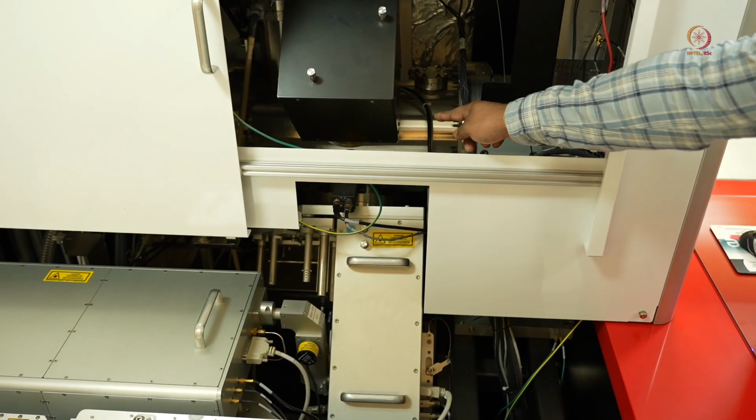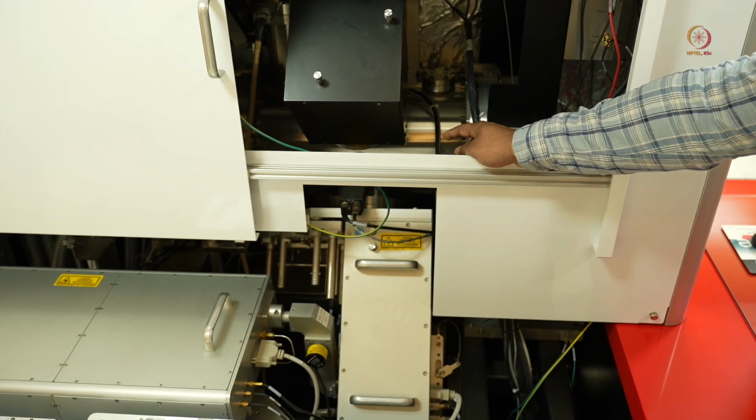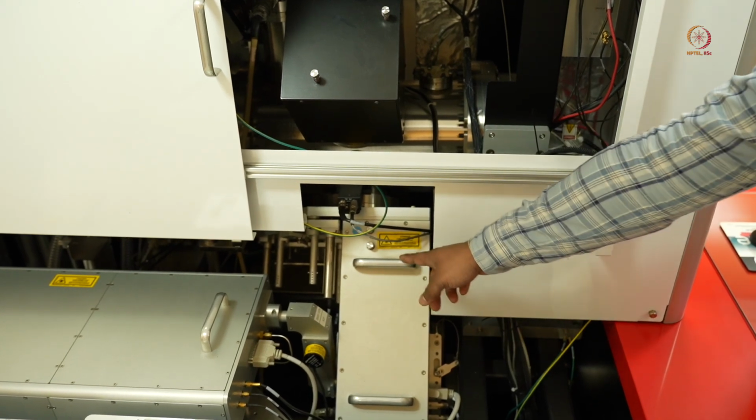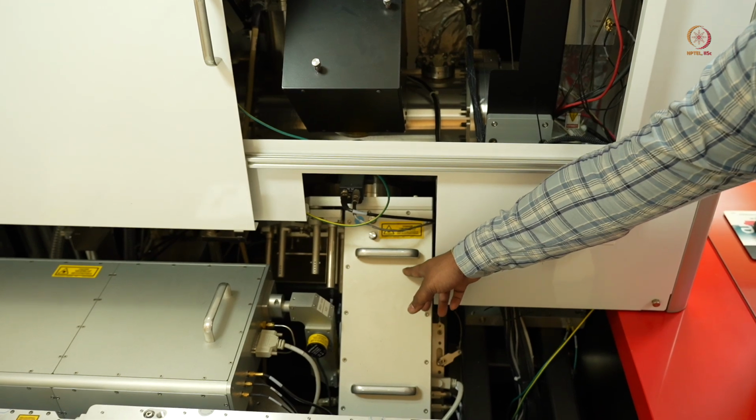So this, as we see, is our analysis chamber, and now we see the most important part of the APT, the laser. This is the laser source which we are using for running our samples.